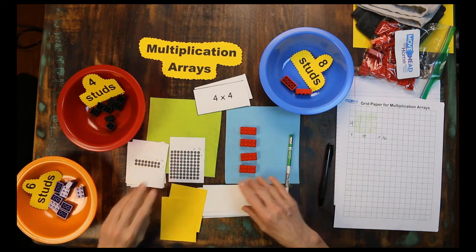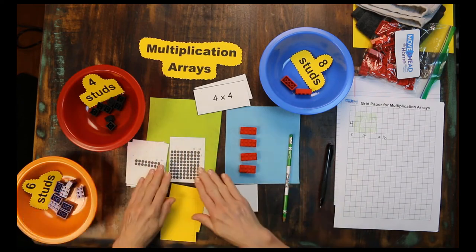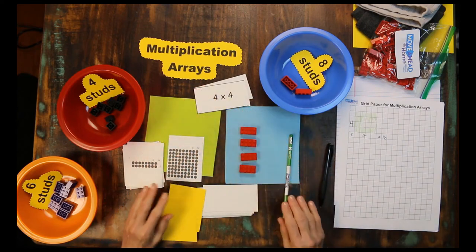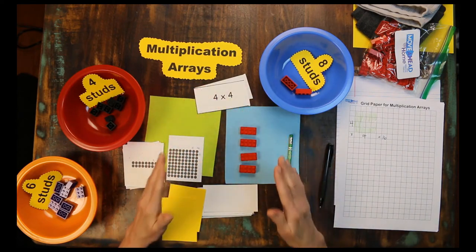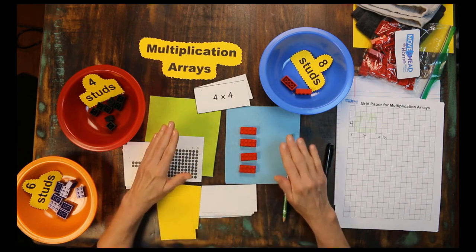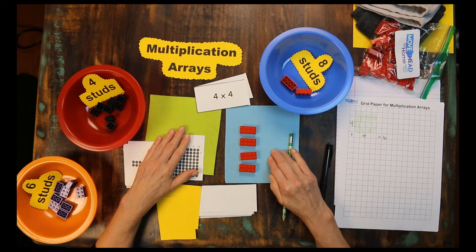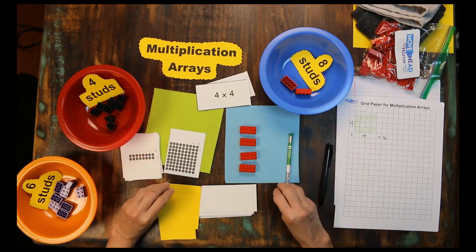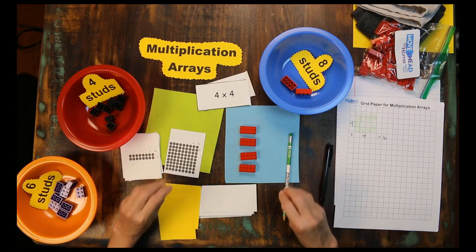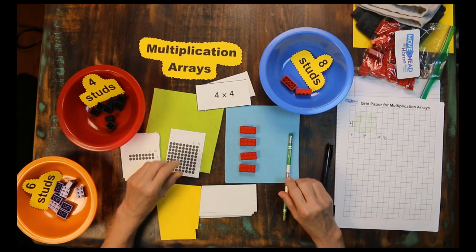We had the concrete, we have the pictorial, and we have the abstract. We are teaching the way the brain learns so that multiplication is understood in a concrete way and is implanted in the brain with automaticity so your learners at home know their basic facts just like that.